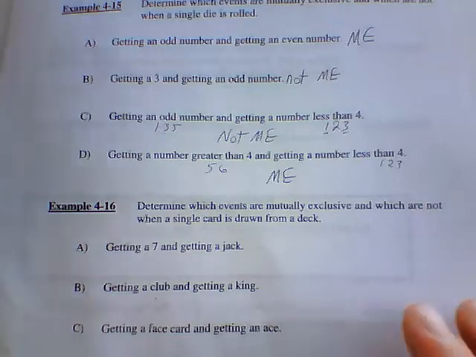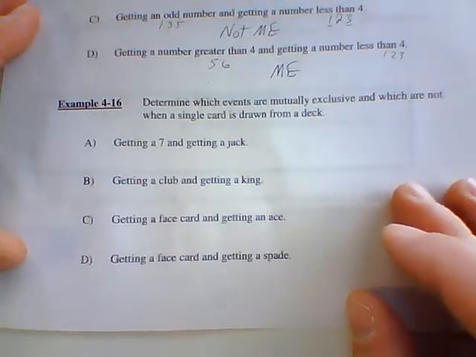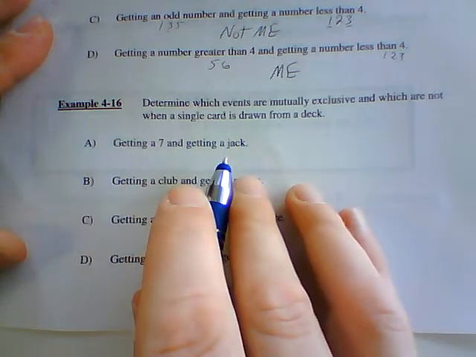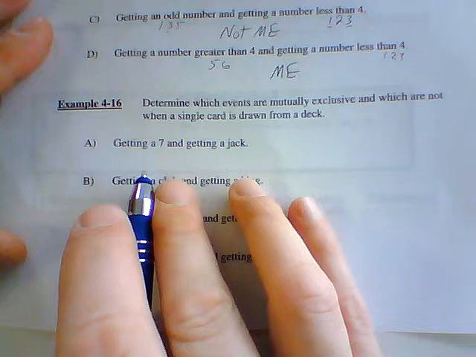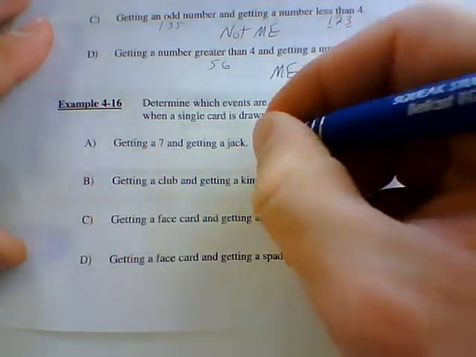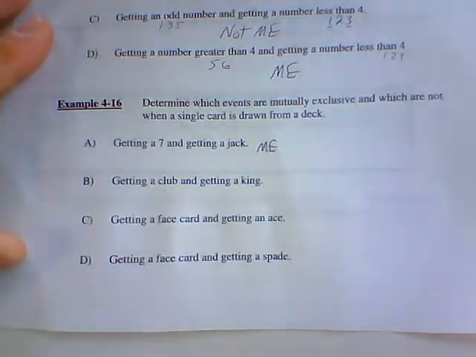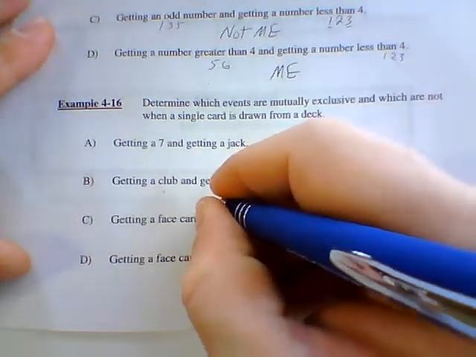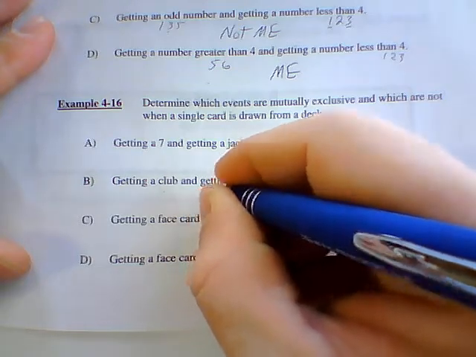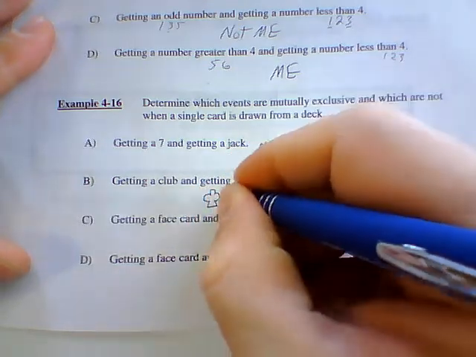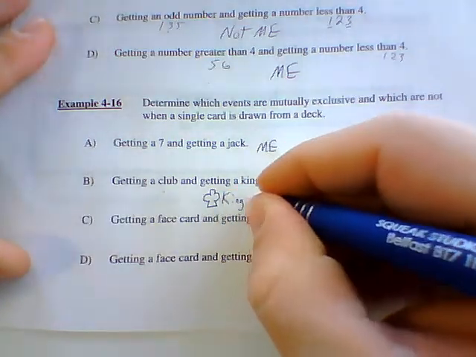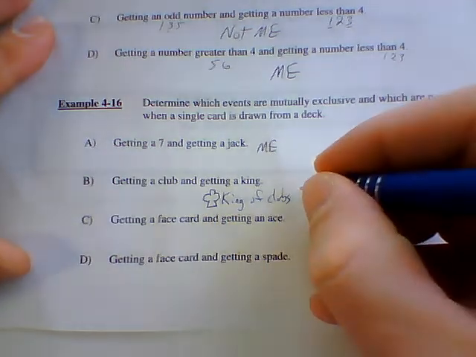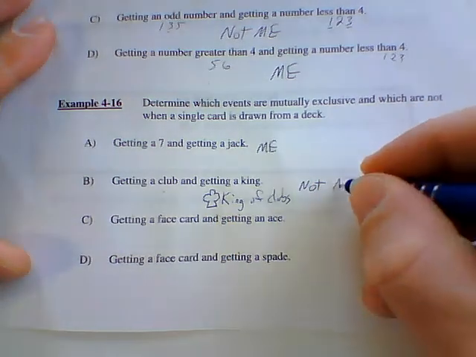Alright, now we're going to draw a single card from a deck. Getting a 7, getting a jack. None of the jacks are 7s. None of the 7s are jacks. They are mutually exclusive. Clubs and kings. There is a king of clubs, right? That one card is both a king and a club, so it is not mutually exclusive.